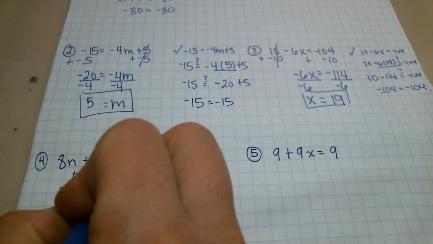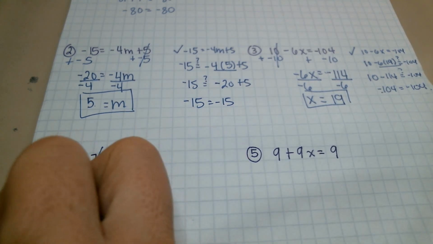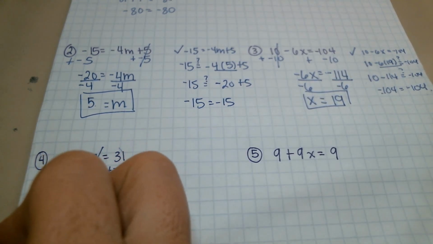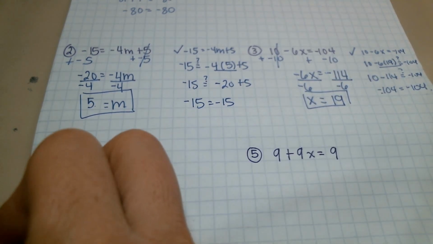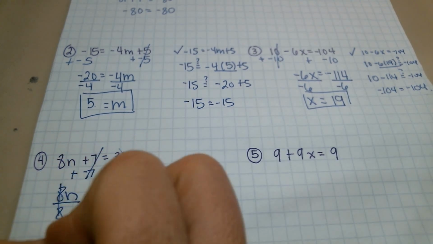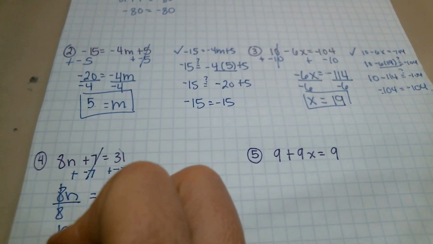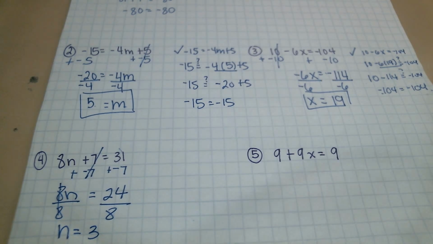All right, what is that? 24. I need to divide by my coefficient of 8n, which is 8. That gives me 1n, or just n. Divide the right side by 8. 24 divided by 8 equals 3.